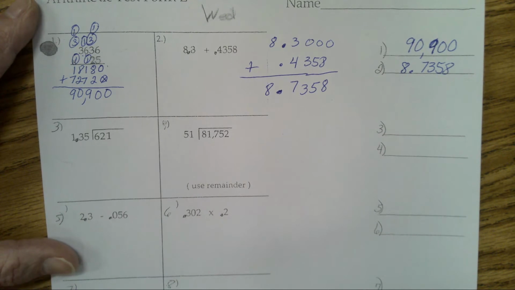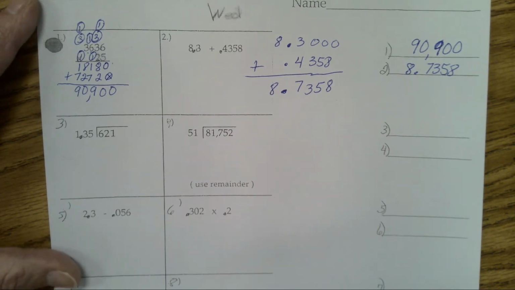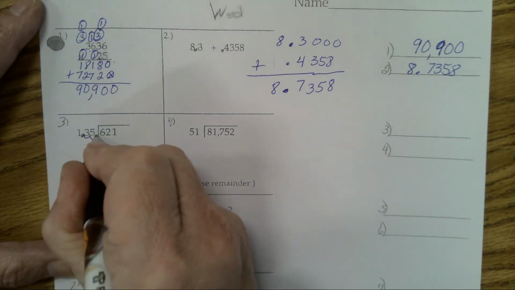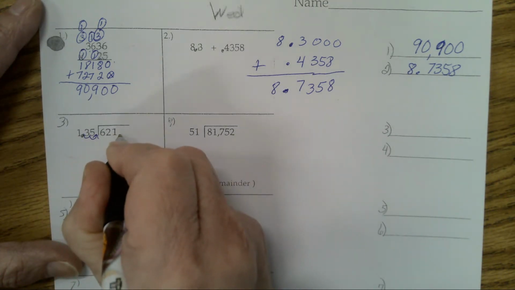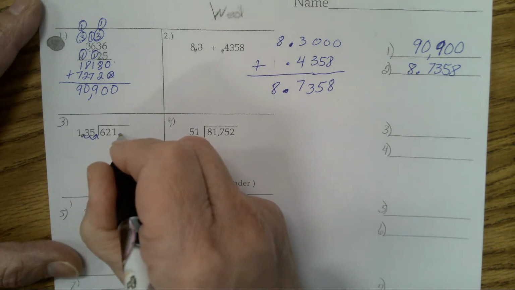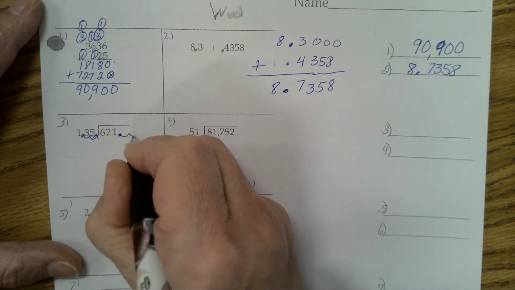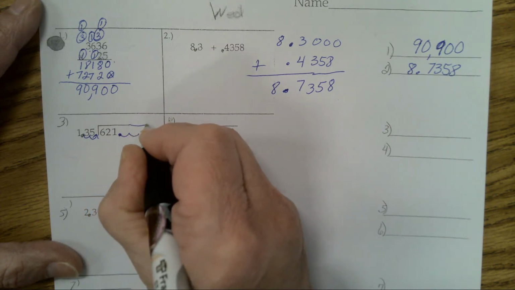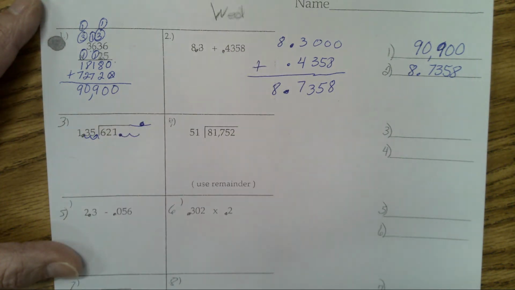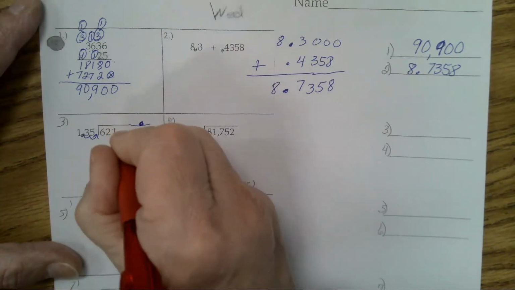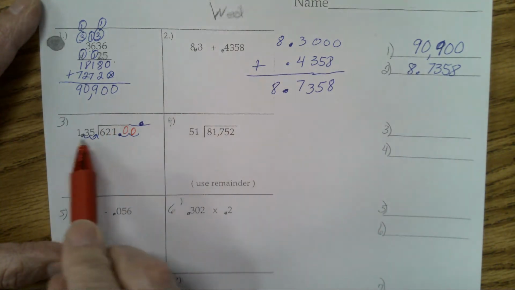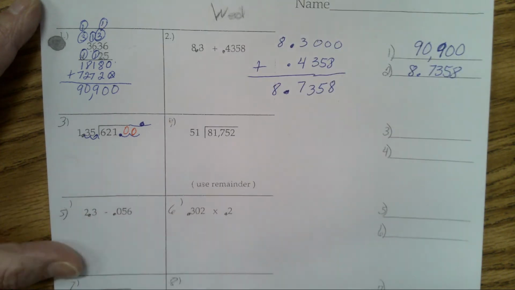Okay. In number 3, oh, there's a decimal in the divisor. I have to move it out. 1, 2. Now there isn't a decimal point, so it's hiding behind, so I make it appear. And now I have to move it 2 places. 1, 2. Let's extend the division bar. I'm going to put it up there. What am I going to put in the empty loopies, kids? Zeros. That's right. So now you have 135 dividing 62,100.